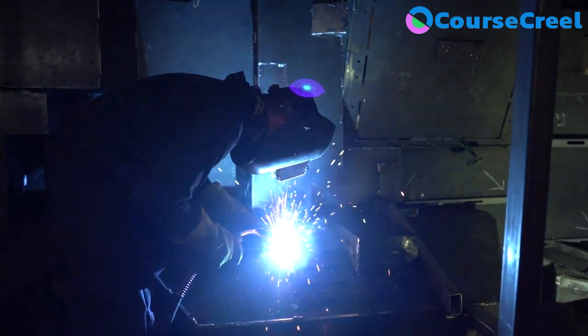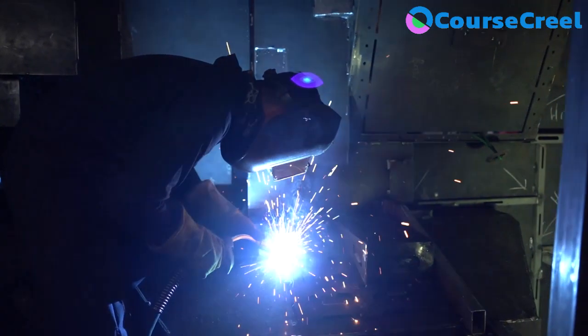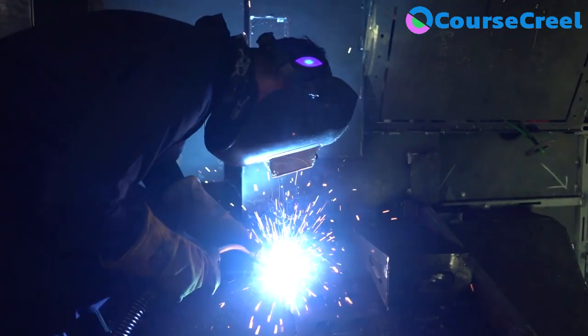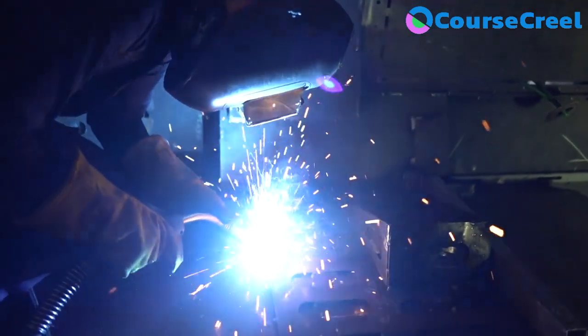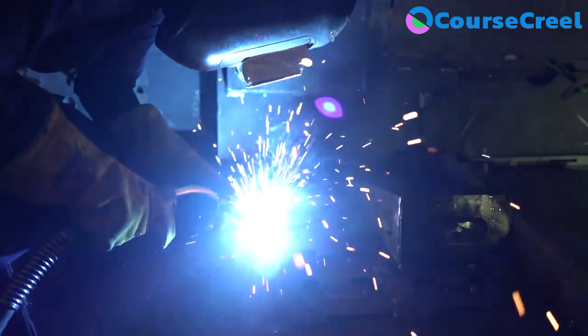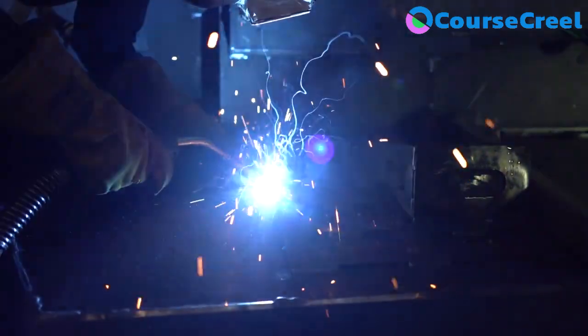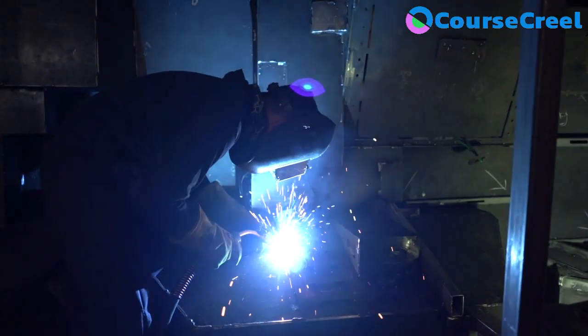Welding. Welding is defined as a joining process where we can join two or more metallic work pieces with the application of heat and with or without application of pressure. The product obtained after welding is known as weldment, and the point or edge where two or more work pieces are joined together is known as welding joints.